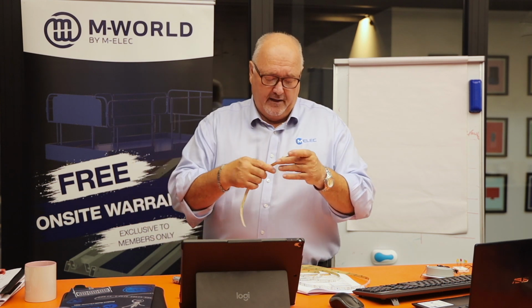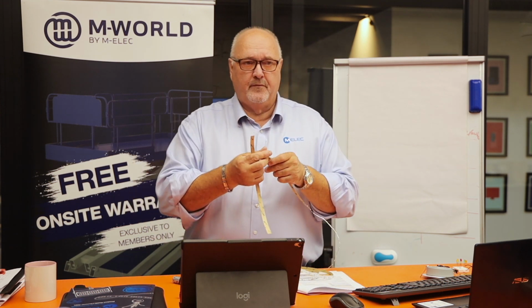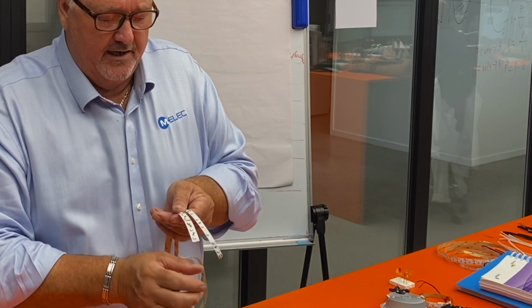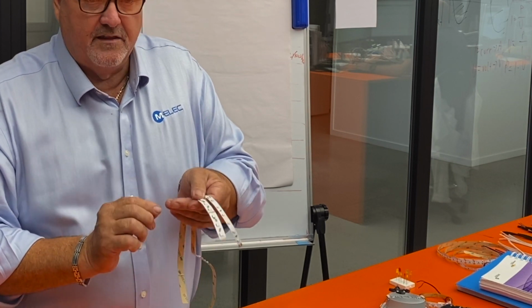Okay, but here's something to look at. This is basically non-addressable, still not addressable, but look at the different LED strips. This is a standard 4.8 single colour. This is now a multicolour LED strip. This one here is 4.8 watts per metre. This is 28.8 watts per metre. The one thing you'll notice is the width of the strip.